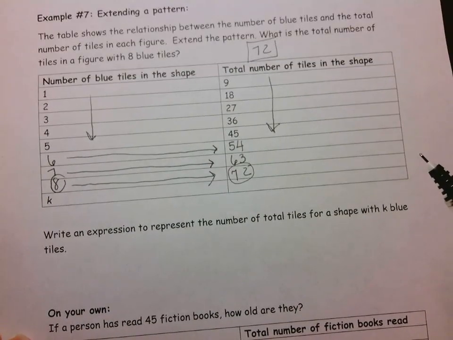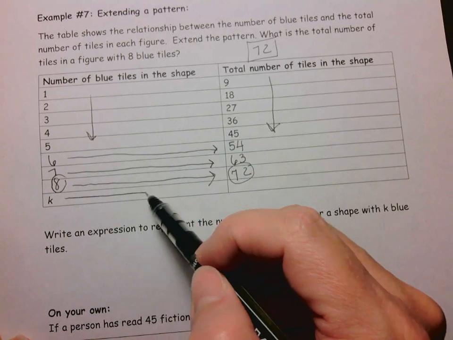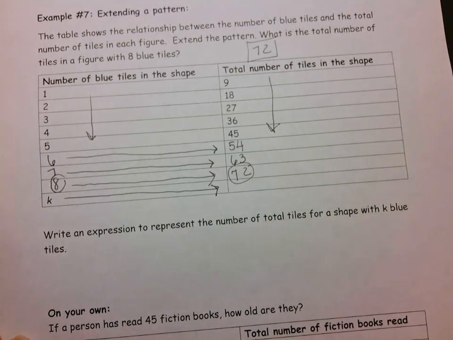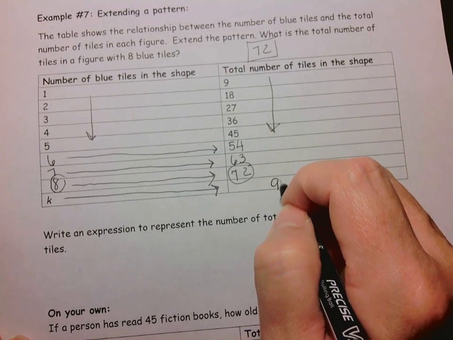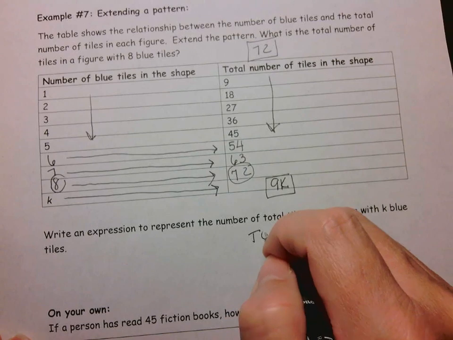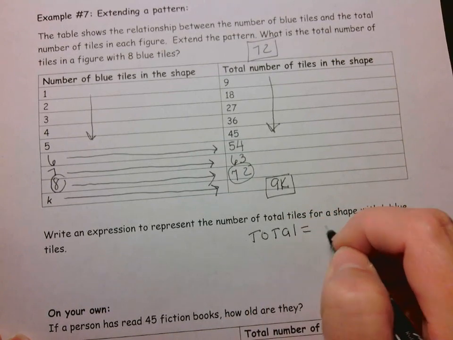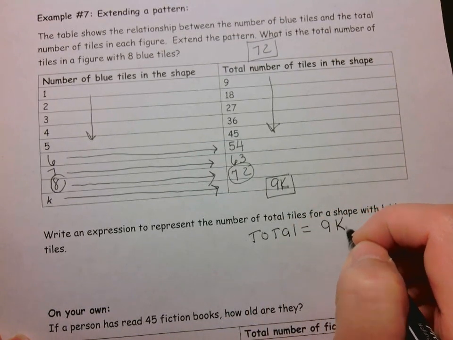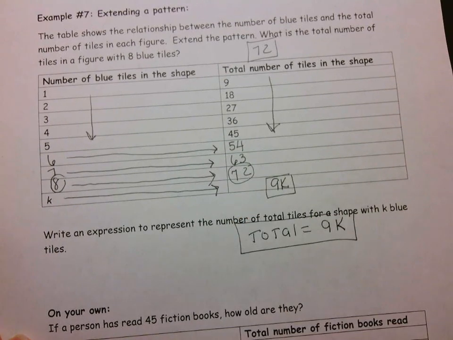I'm multiplying the number of blue tiles in the shape by 9. So if I have k, my total number of tiles in the shape is going to be 9k. So the expression, my total number of tiles, is going to equal 9 times the number of blue tiles.